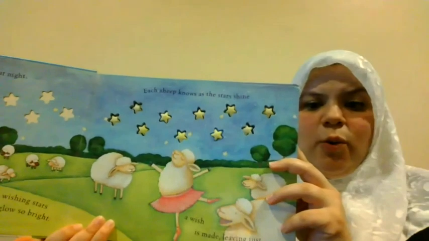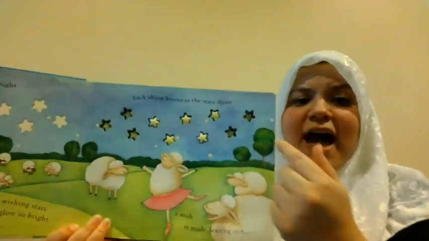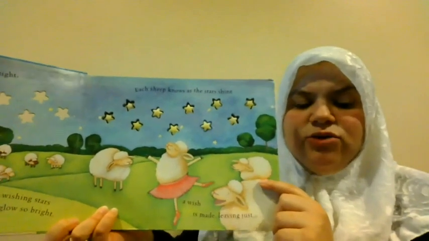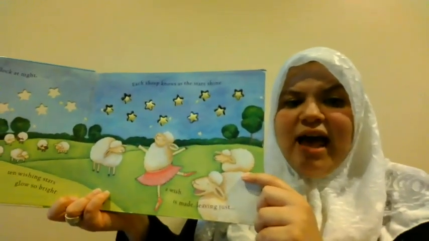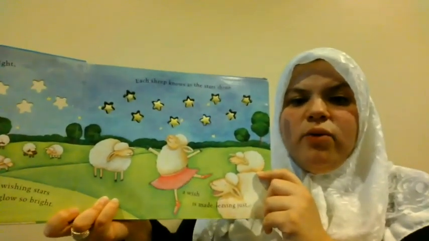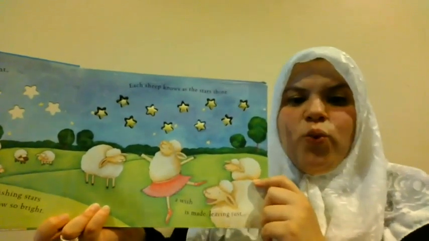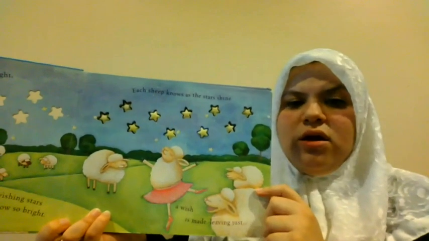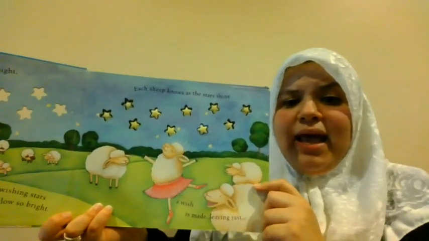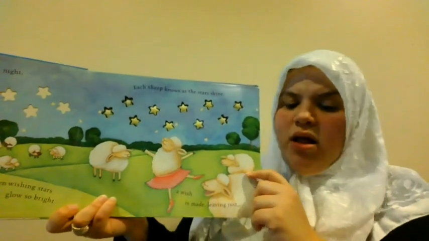So you can look around your house and find books that have numbers and things to count. And you can decide which one is more, which one is less, which one is tall, which one is short, which one is big, and which one is small.